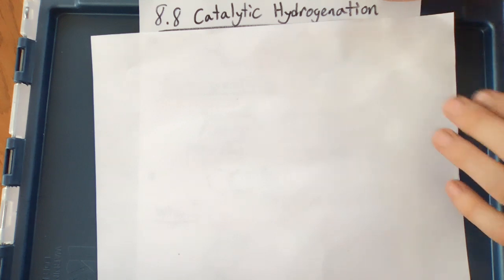This is section 8.8. Section 8.8 deals with catalytic hydrogenation reactions of alkenes.